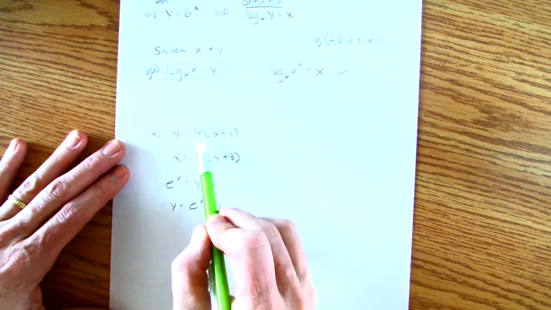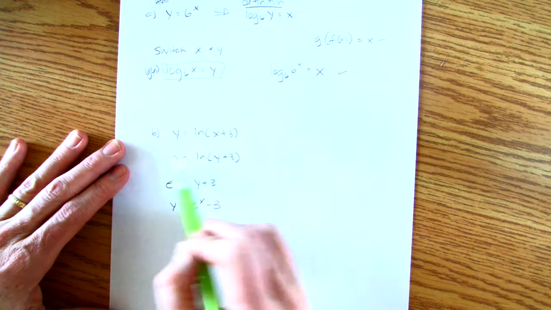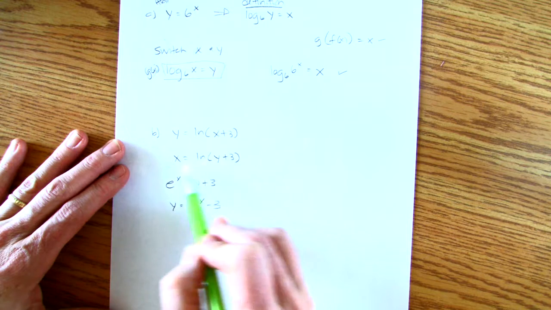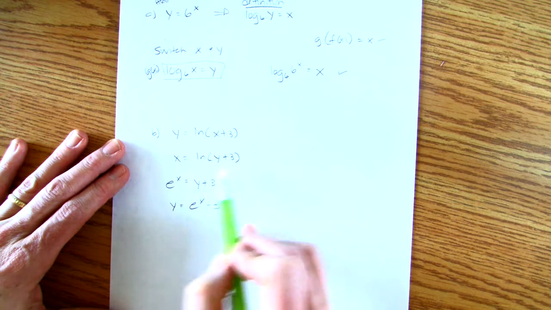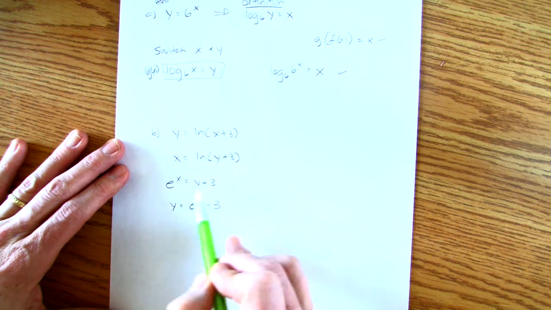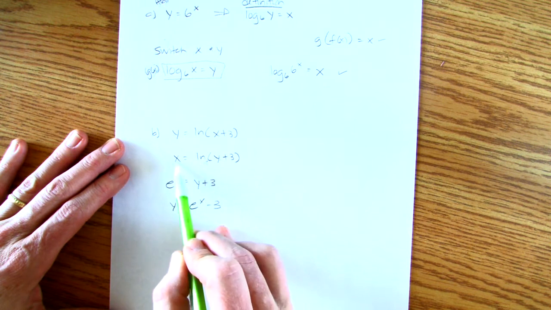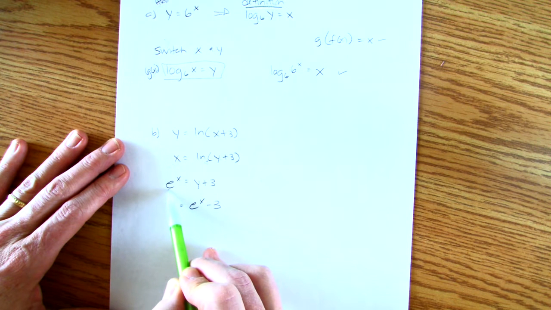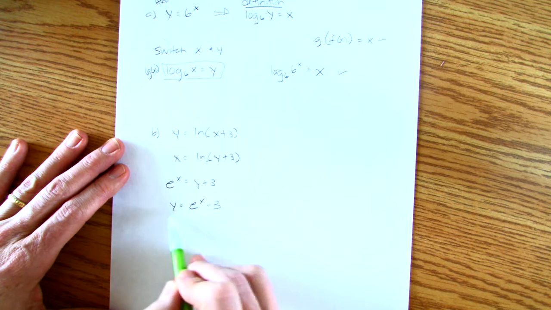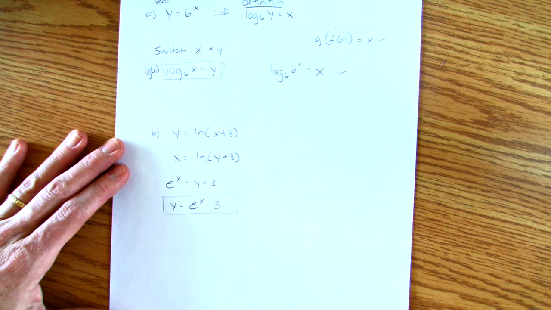In this case, y equals the natural log of x plus 3. If you're given something like this, you can just go ahead and switch x and y. And then now I'm translating it. What does this really mean? This means e, in a logarithmic natural, the natural log, e to the x equals that. So then I write this, e to the x equals y plus 3, and then I just subtract 3 from both sides, so y equals e to the x minus 3.